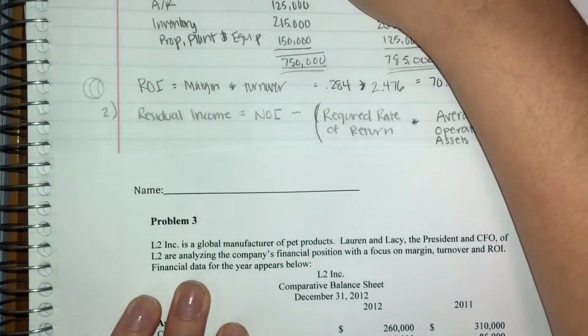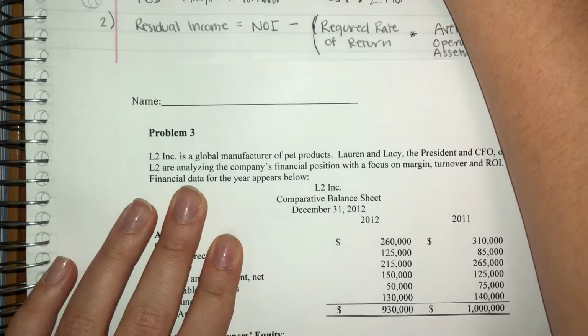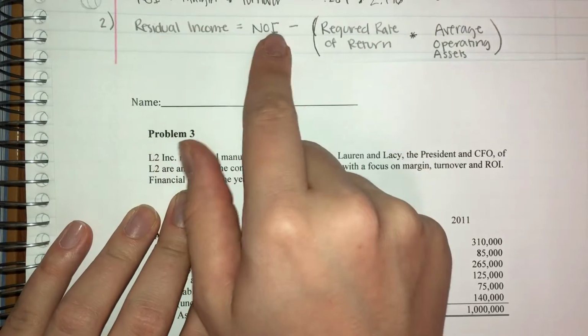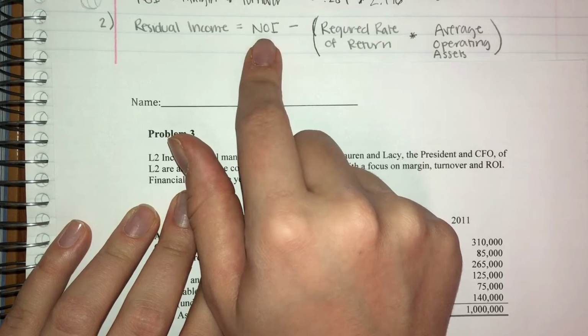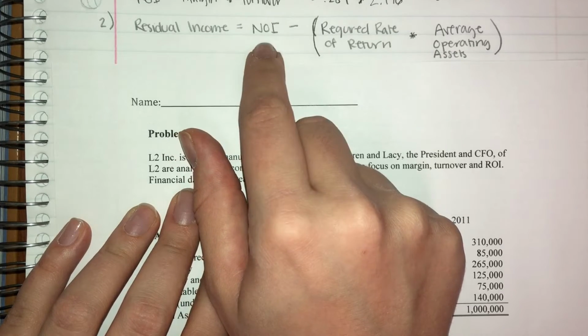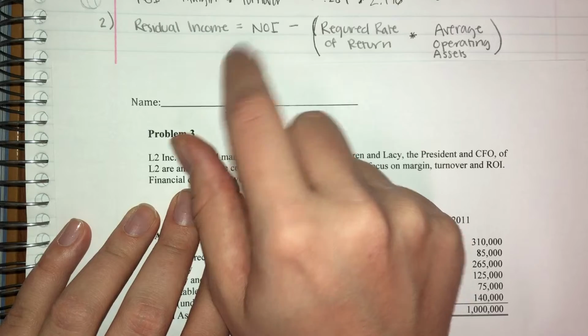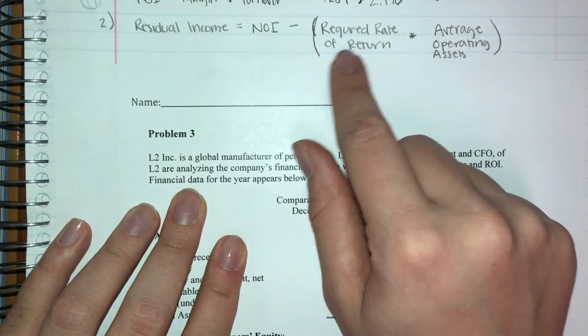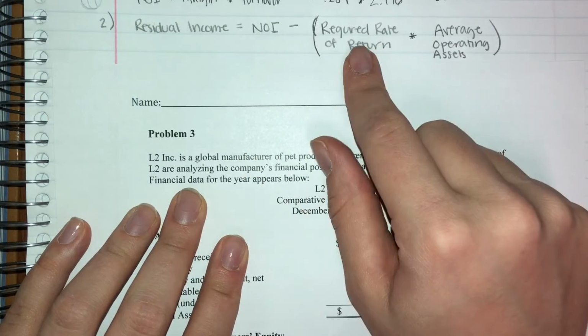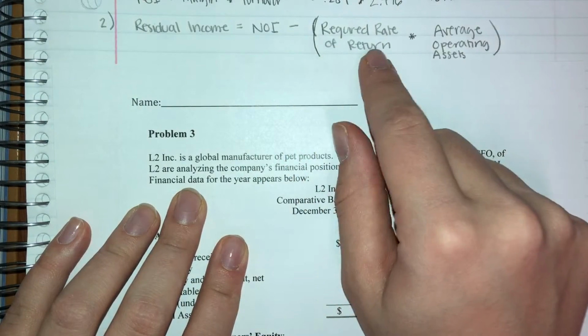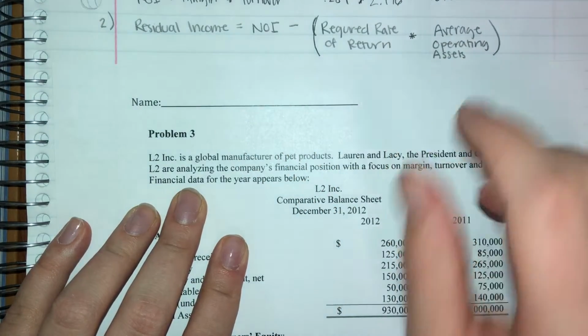So the formula right here is going to be residual income is equal to net operating income. We want to be very careful about net operating income and make sure that we're using that and not net income. They're two different things. Minus, and then you want your parentheses outside of this, required rate of return times average operating assets.